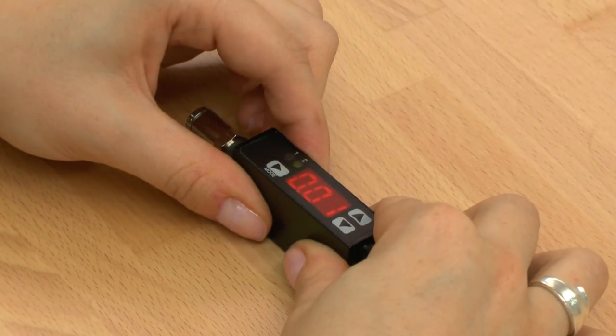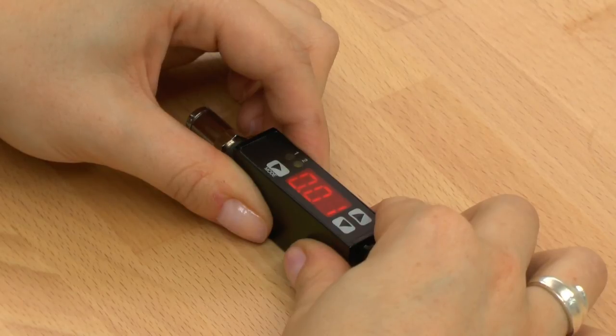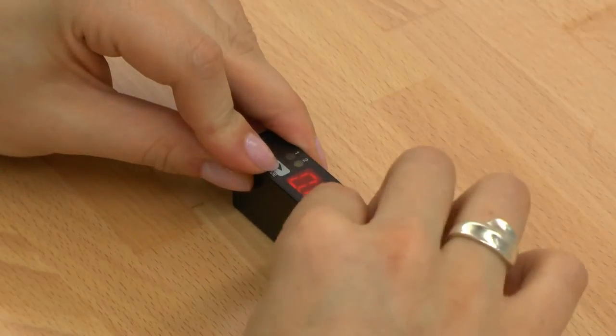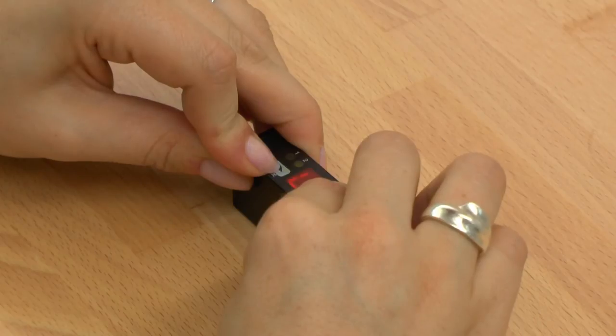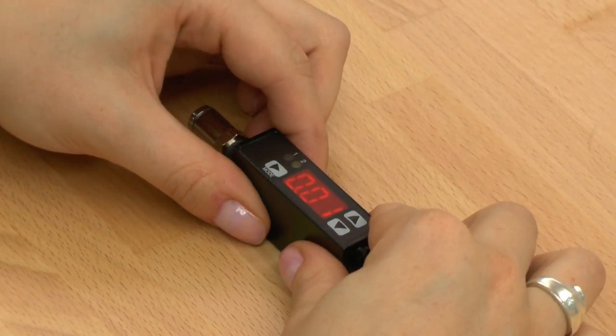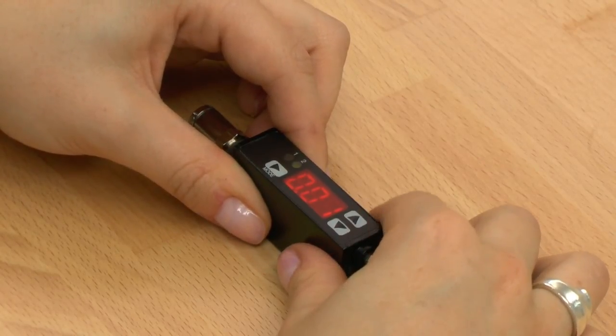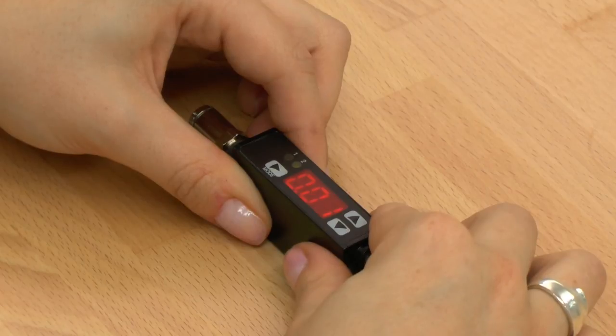After programming the vacuum switch successfully, you can lock all adjusted values to save them from unintended change. While pushing the mode button, push the down button. The switch is locked, which means that the set values can't be changed. On the display appears lock, so the switch is locked. Further information can be found in the operating instructions.